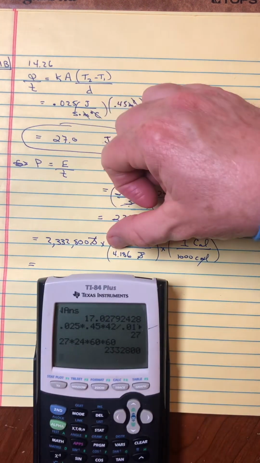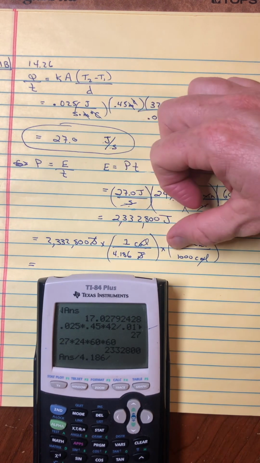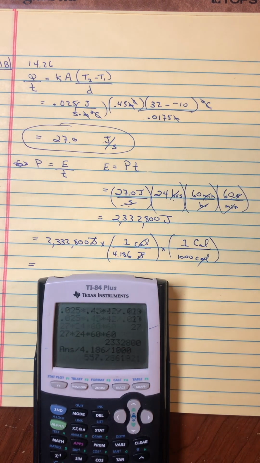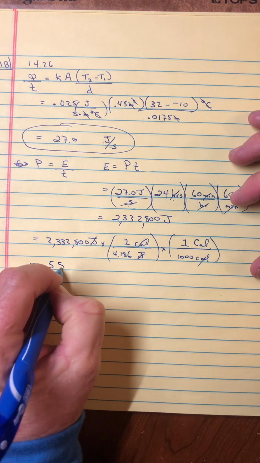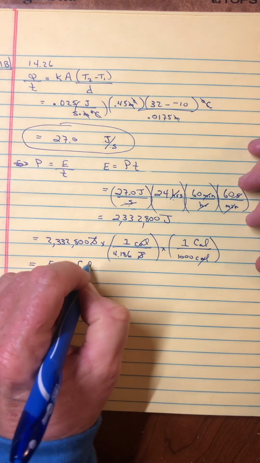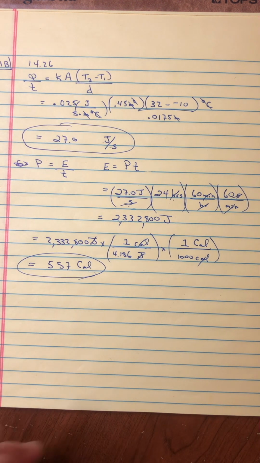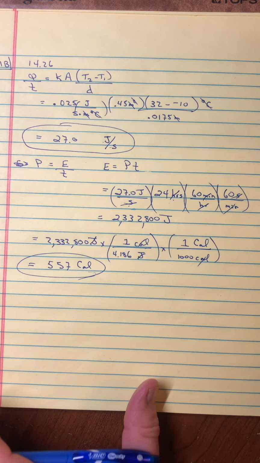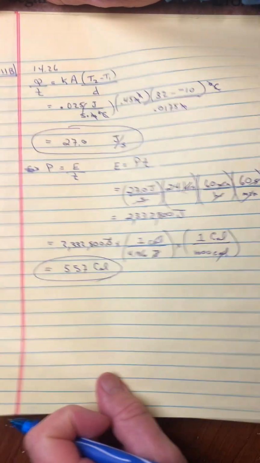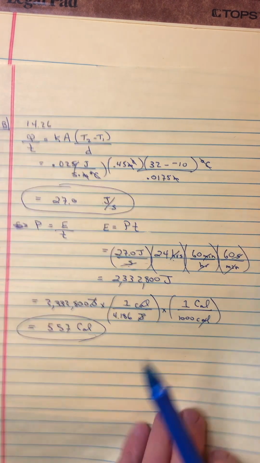All right, so I'm going to take that energy and divide it by the 4.186. Then I will divide that by the 1,000. And we are then looking at 557 big calories needed to stay warm under these conditions. And yay, hope that went well for you. So again, thermal conductivity, just like the problem, and then a bunch of unit conversions.